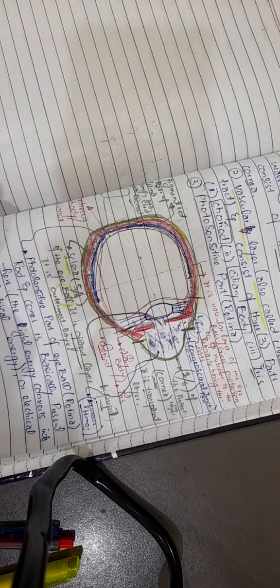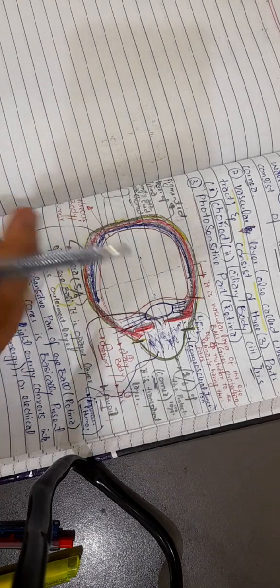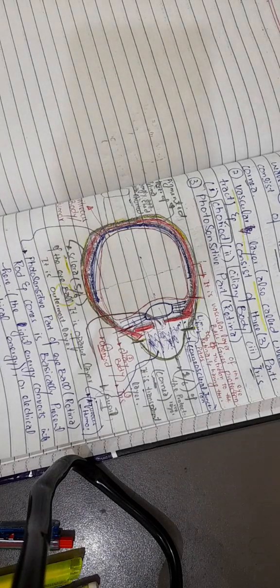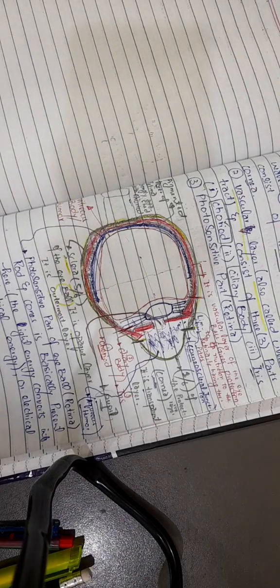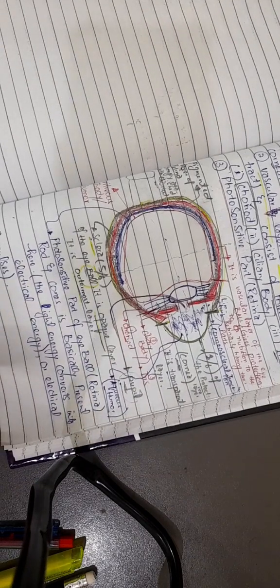So that's the basic anatomy of the eyeball, how it is arranged and how the parts are present inside the eyeball.